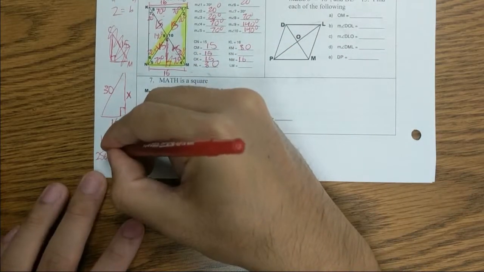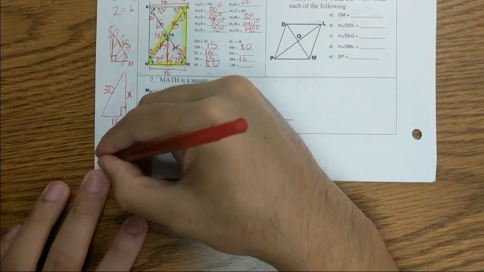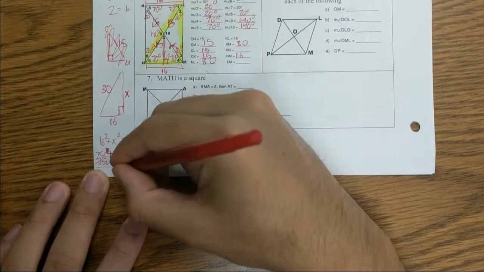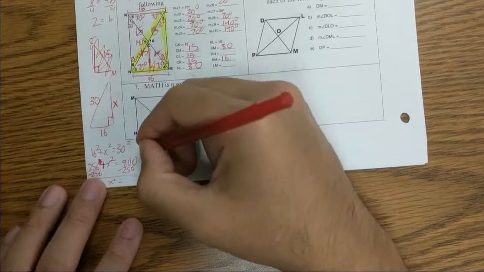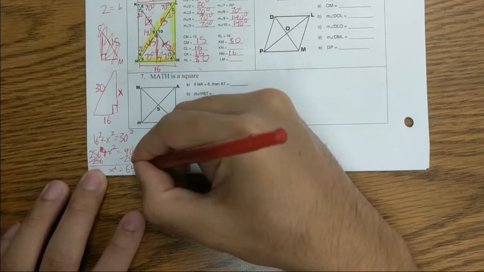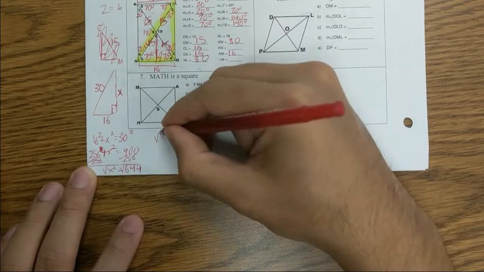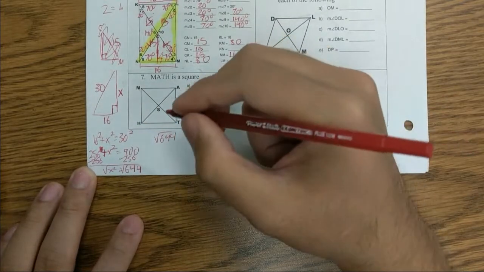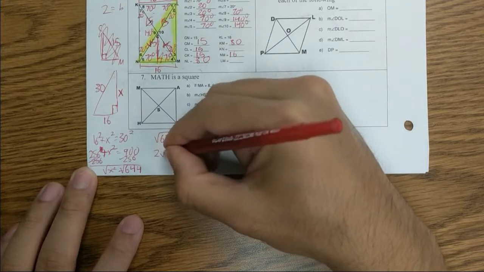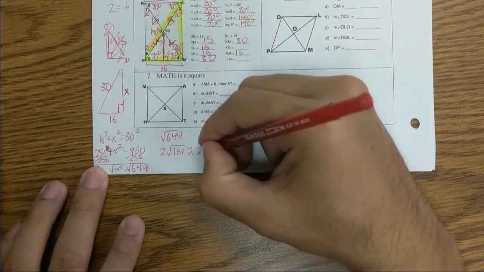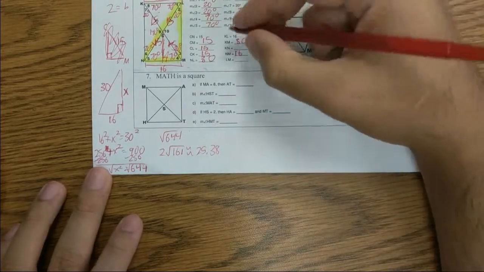Okay, so subtract 256 from both sides, and square root both sides. So square root of 644 turns out to be 2 radical 161, which is approximately 25.38.